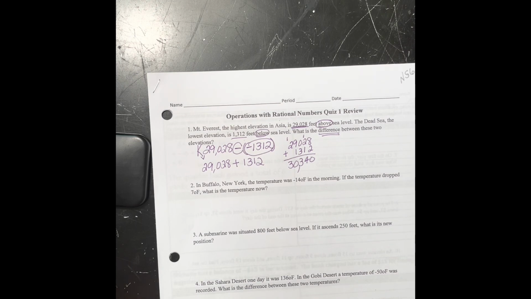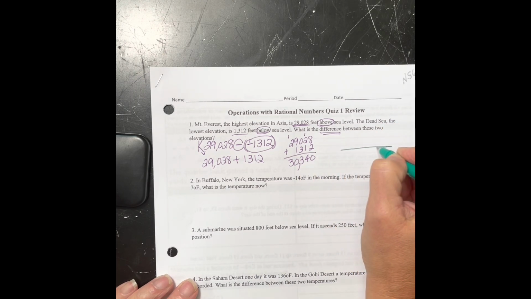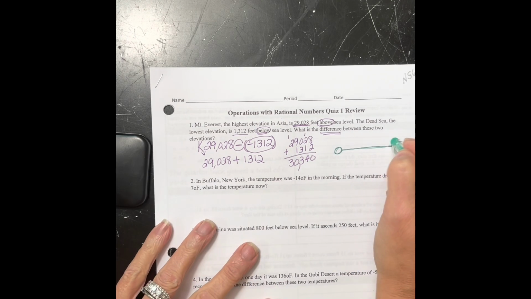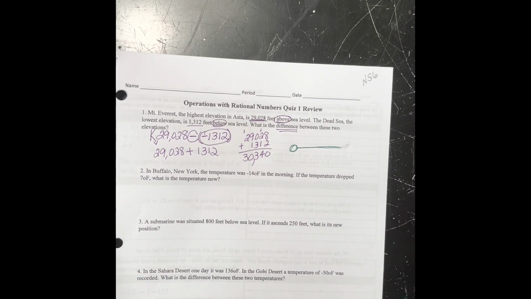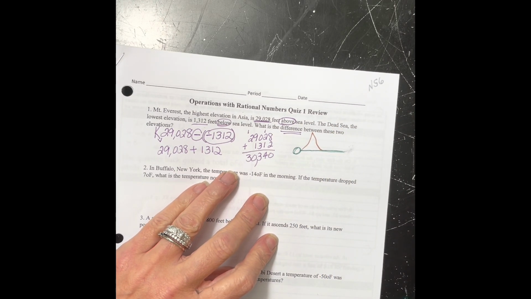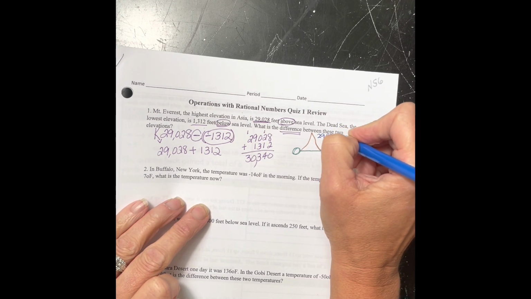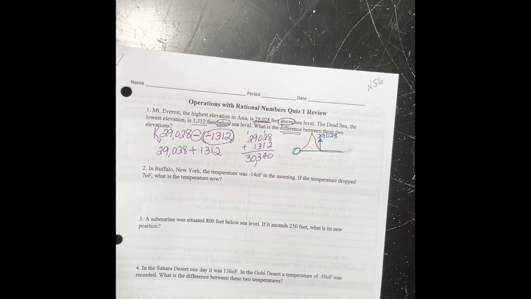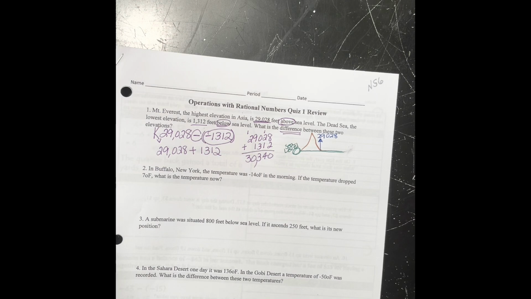Now, let's talk a minute about what that looks like. So, I'm going to draw you this with a little bit of color. So, here is the ground. The ground is green. There's 0. Okay? There's 0. And we got Mount Everest right here. Mount Everest, that is 29,028 above sea level. Okay? 0 is sea level. 0 is your sea level. Sea level means 0. All right?